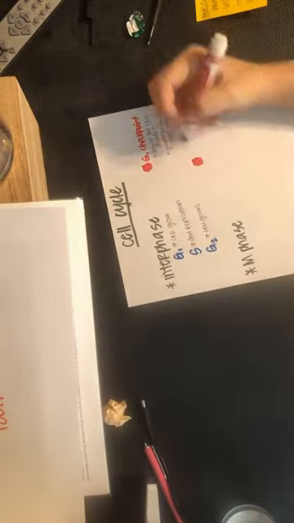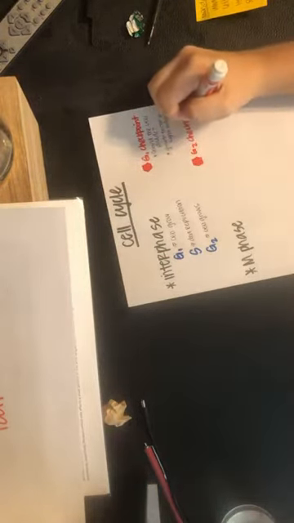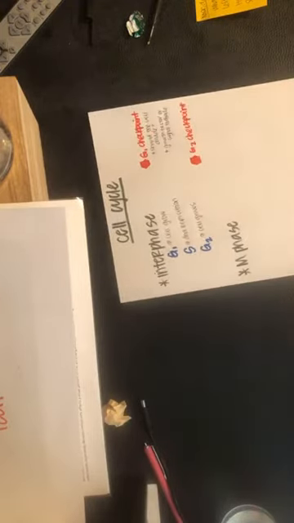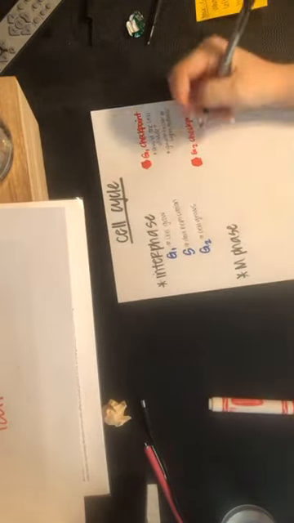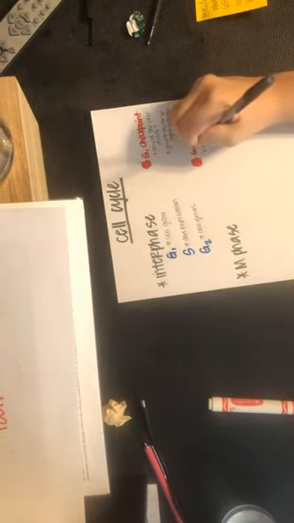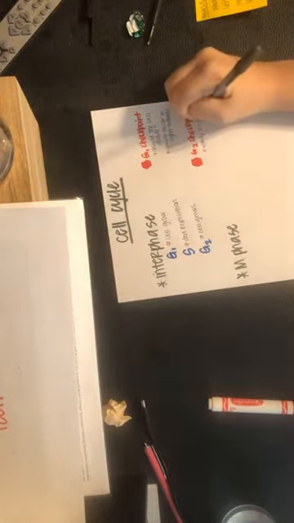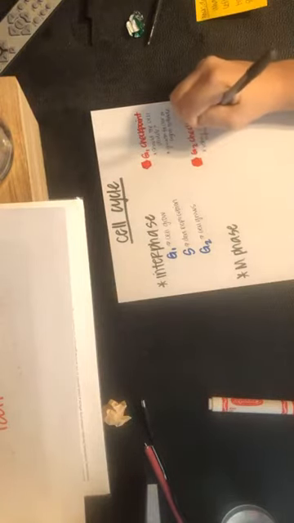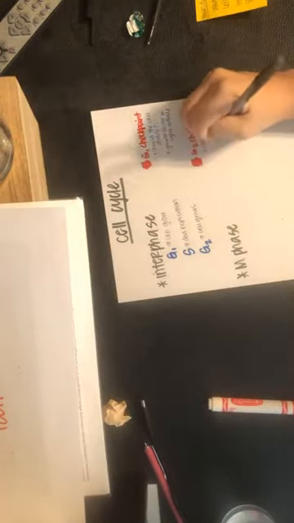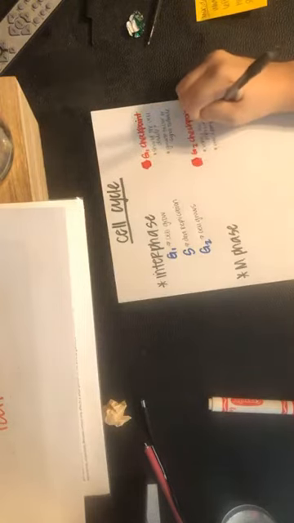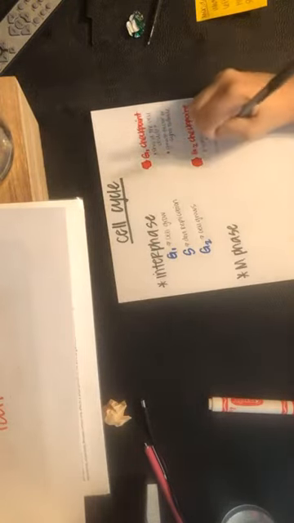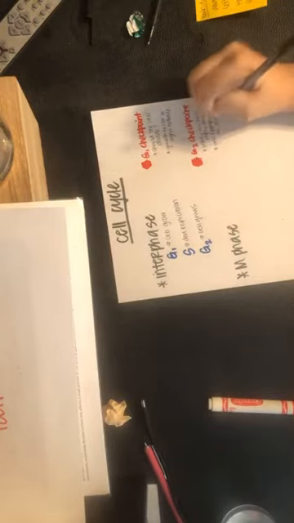And then at the end of G2, we have the G2 checkpoint. Again, that's supposed to be a stop sign, but my drawing's not the best. And y'all can post questions whenever you have them. The G2 checkpoint verifies that all the DNA has been replicated and that the cell is an appropriate size to divide. So it's just making sure that we are ready to divide and that we should be dividing.